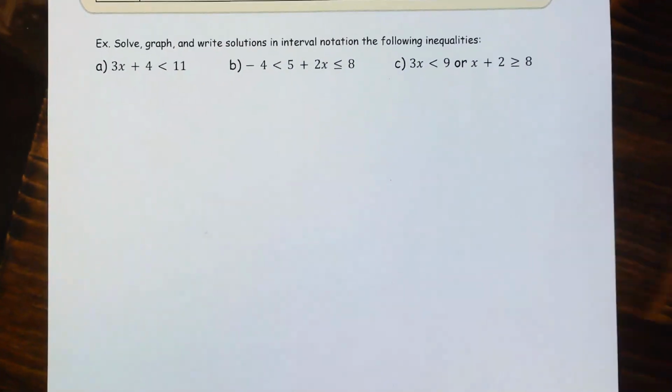So if you want to give these problems a shot, go ahead and pause the video, give them a try, and then you can check your work after you're done. If not, I'm going to get going.